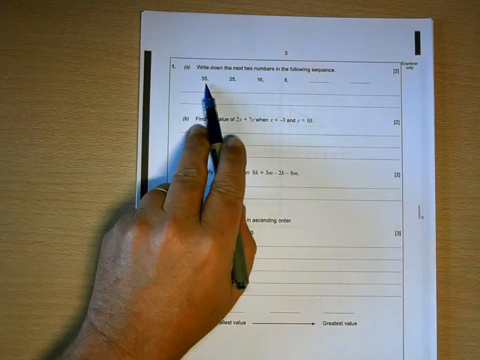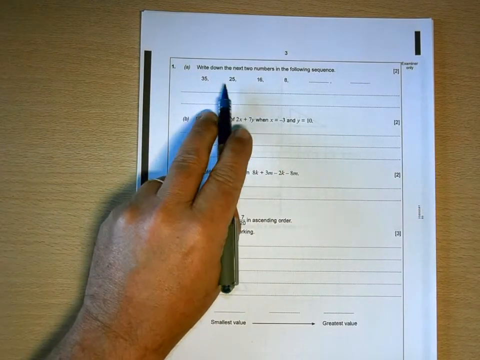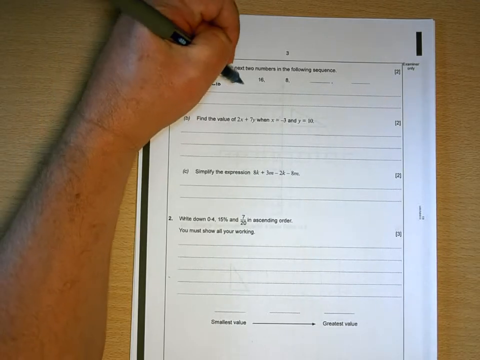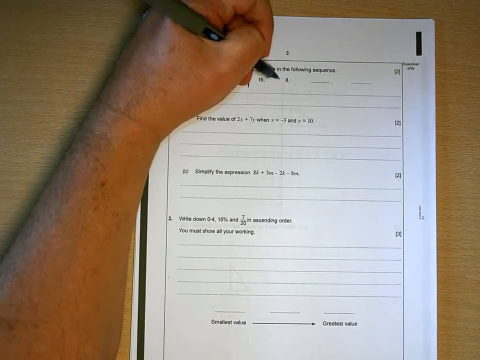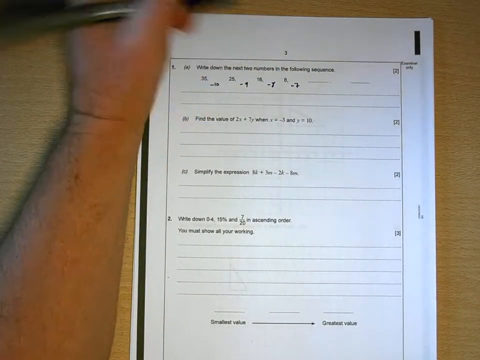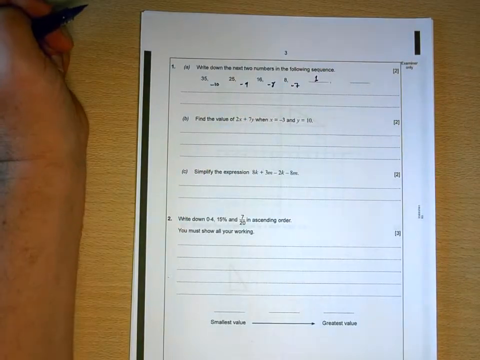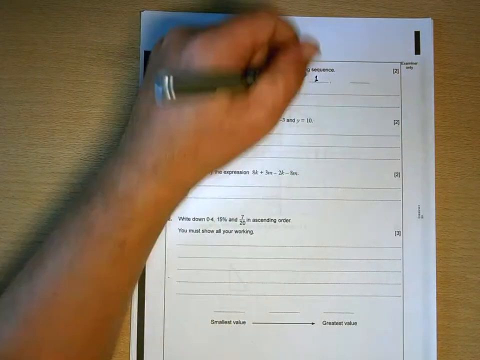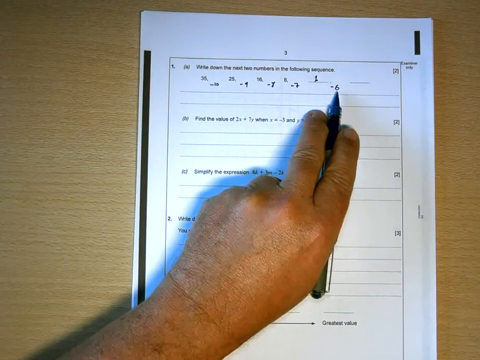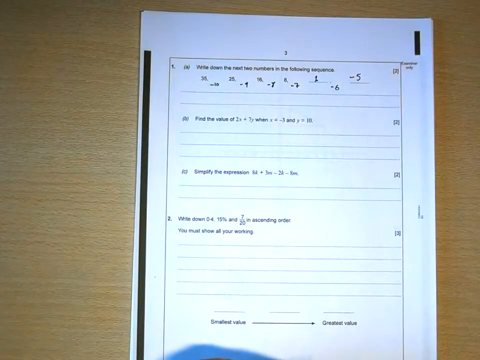So in a question like this, you want to look at what's happening to the gaps between the numbers, and hopefully you can see there that one's going down 10, that one's going down 9, that one's going down 8. So the next one is going to go down 7, which means you're going to do 8 take away 7, which is 1, and the next one is going to go down 6. So you're going to go from 1 down 6 places on your number line, which will take you to -5.